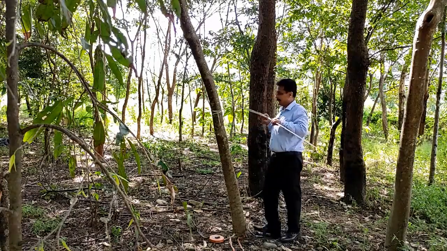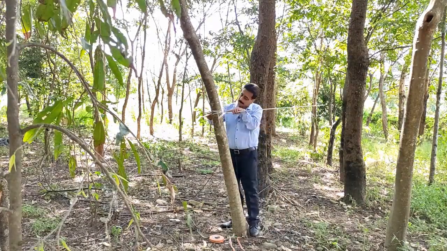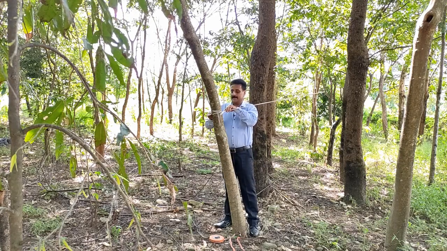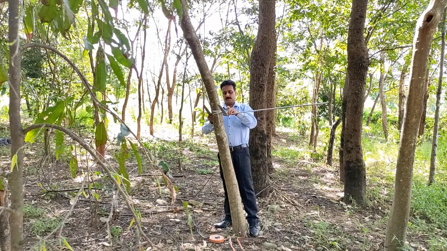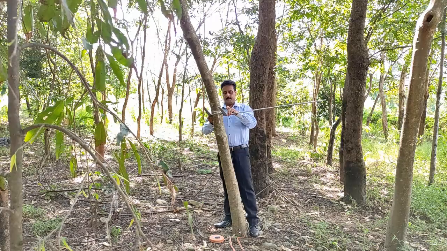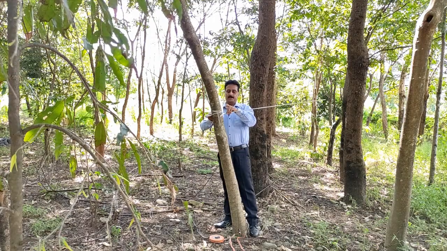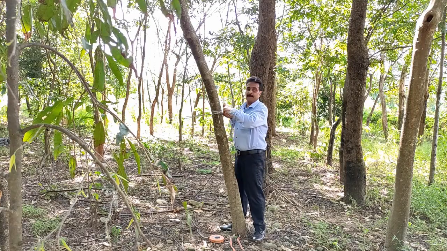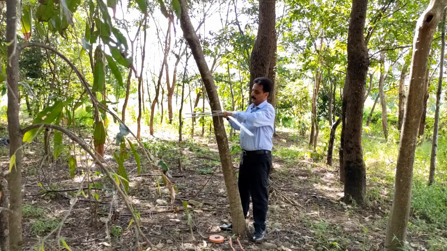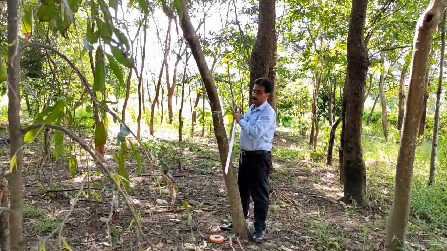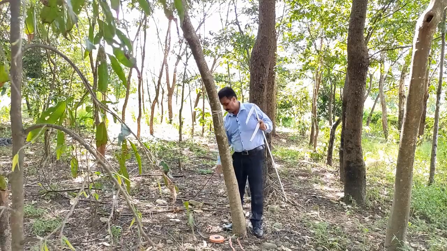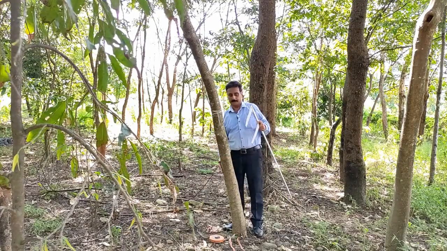We will be taking the diameter here, exactly, not like this; we will be taking it along the axis like this. It is somewhat 11 centimeter here and 10.5 centimeter here. So we add the 2 diameters and divide by 2 to make an average. This is the diameter. Similarly for the girth, we will be taking it from the underside.